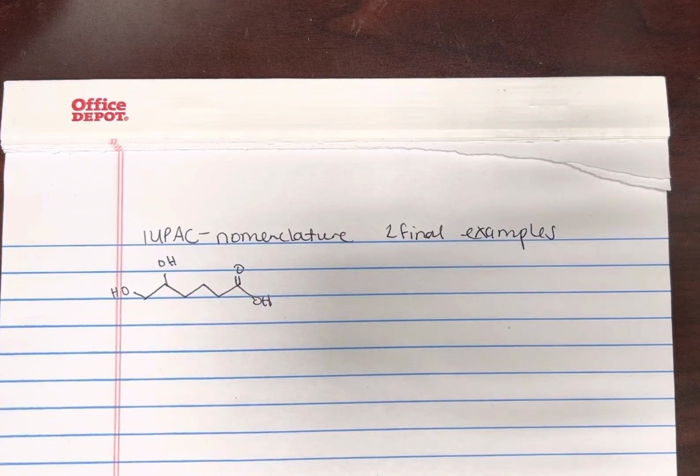Okay, I'm sure you're probably really tired of naming molecules, but I've gone through the process on several other examples stepwise, but now we're going to do it all together as one. So let's look at this first molecule.